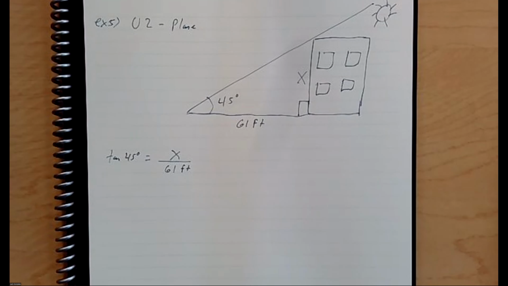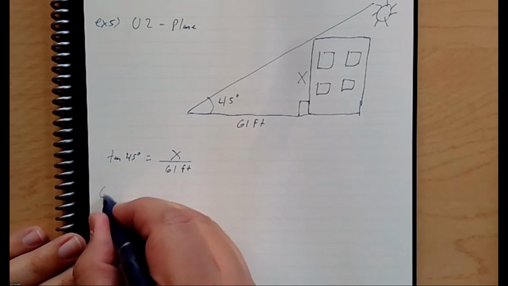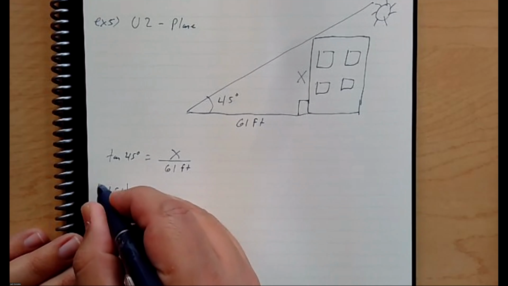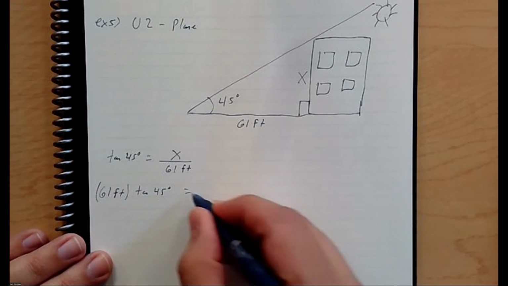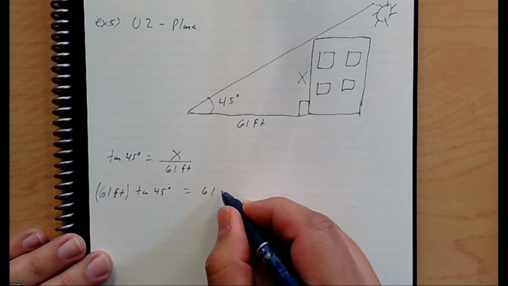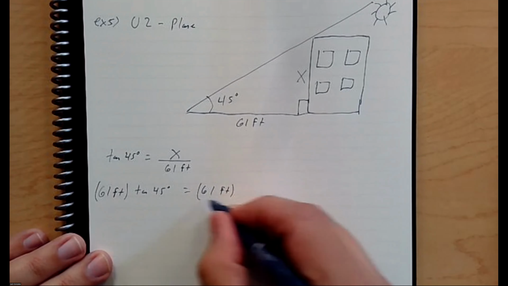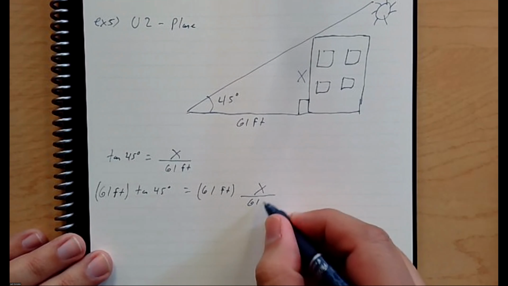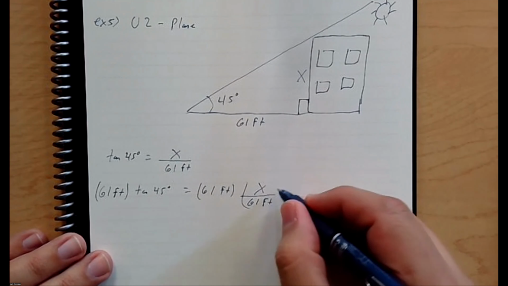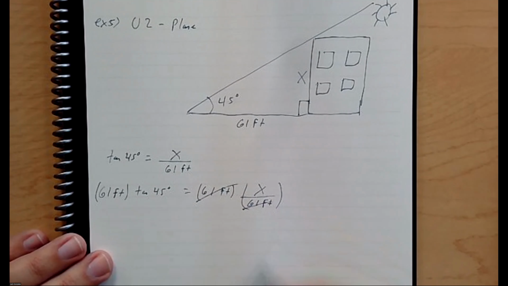So solve for x, multiply both sides by 61 feet. What is tangent of 45?